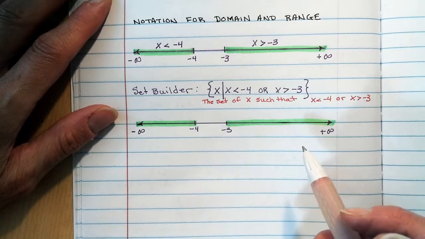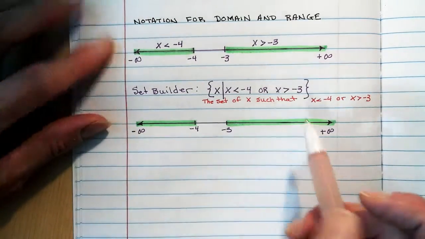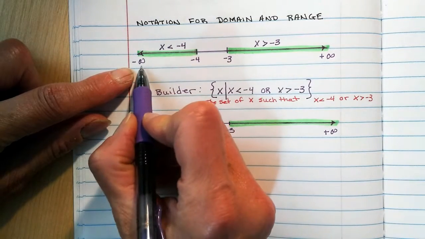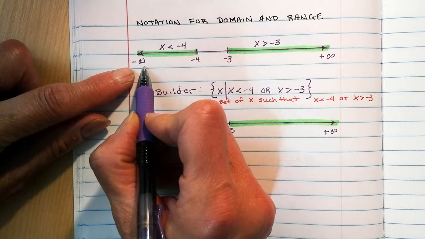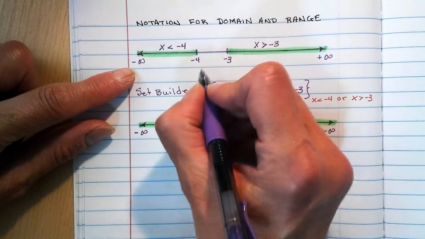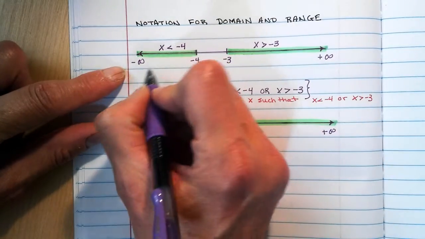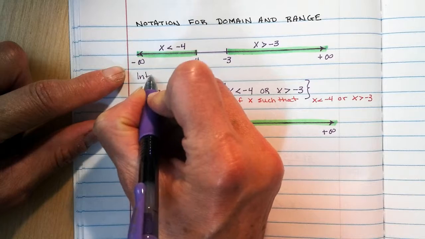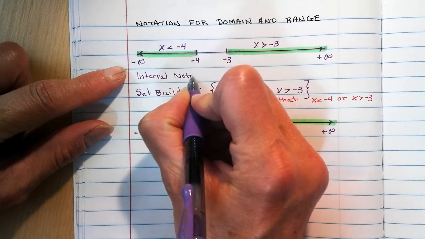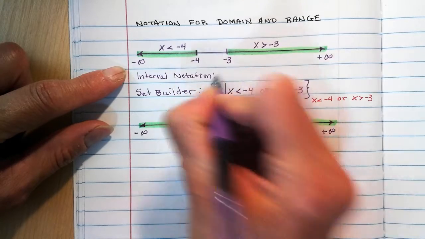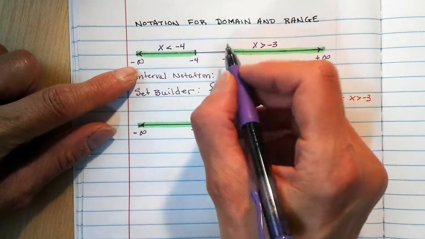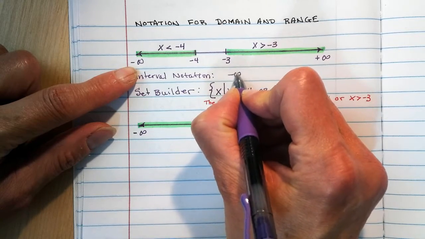So if I were going to do interval notation, this is how easy it is. What is a number here on the far left? Well, the number on the far left is -infinity. So I'm going to write -infinity. Actually, first let me write interval notation. Okay? So this number here on the far left is -infinity. I'm going to write that down.